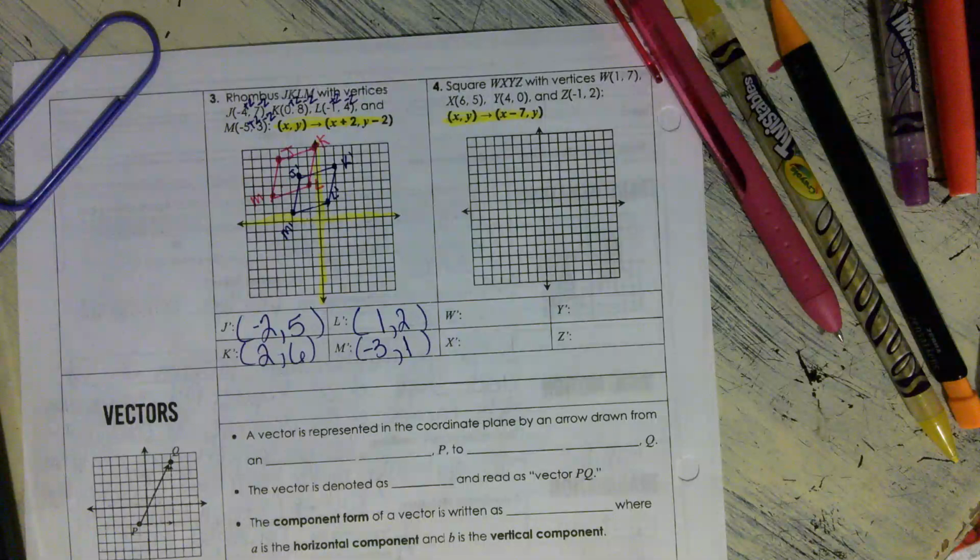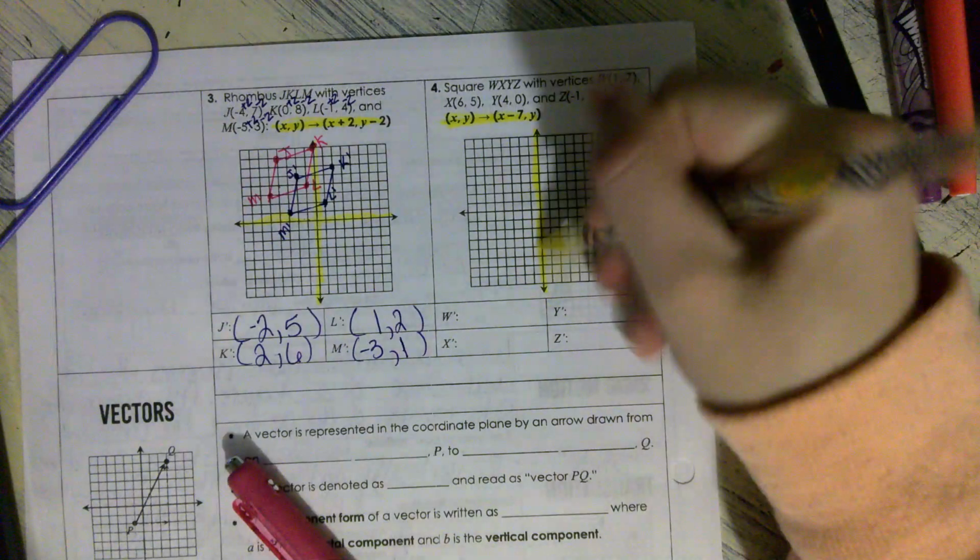I'm kind of pausing, taking a step back. Does it really look like I got it right? It looks good. Okay, so I have my pre-image, and it's been translated 2 to the right and down 2, and I get my image.